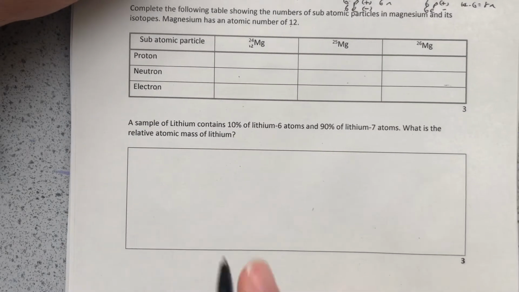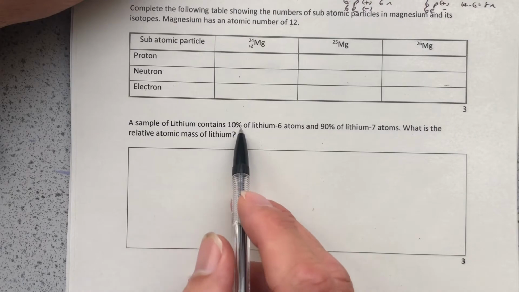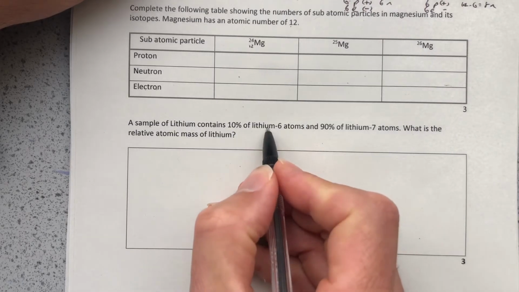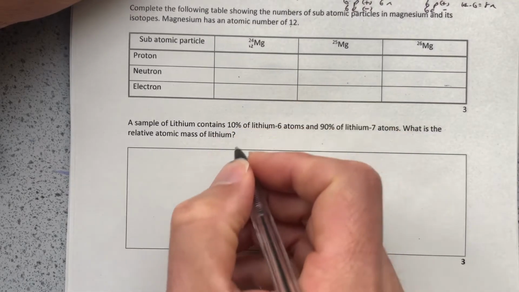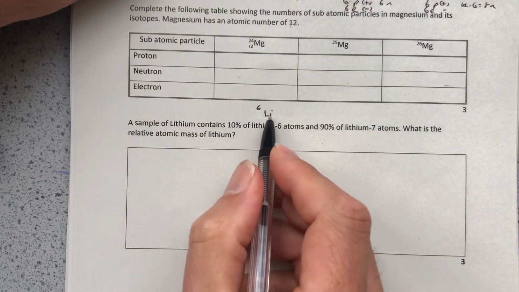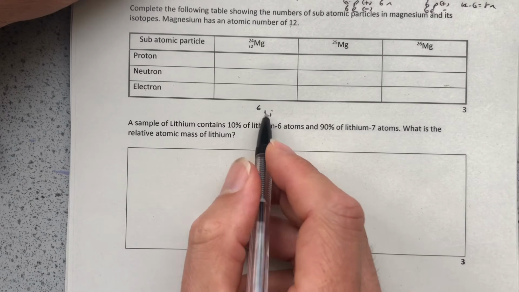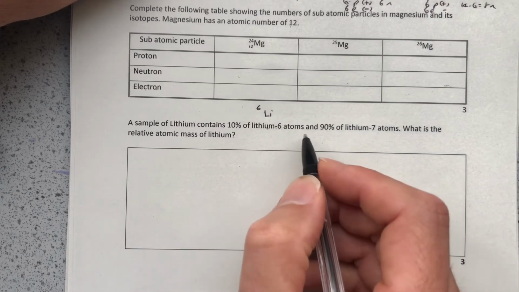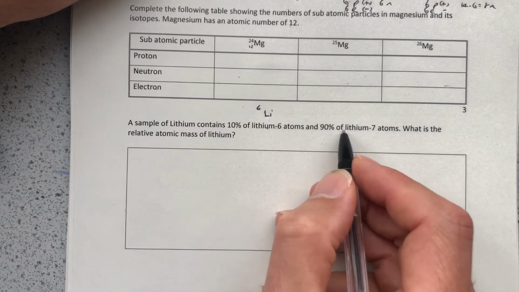Next one down here. A sample of lithium contains 10% lithium-6. This is not lithium minus 6, this is a mass number. Lithium, we just write mass numbers like that, lithium-6. So that atom of lithium has a mass number of 6, that's what that tells us. And this sample of lithium contains 90% of lithium-7.